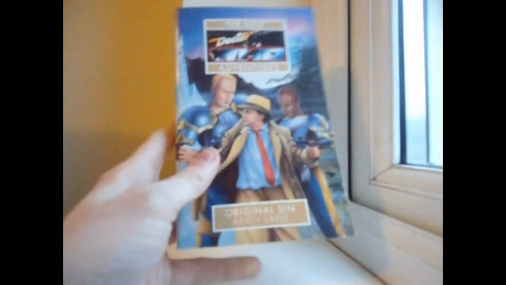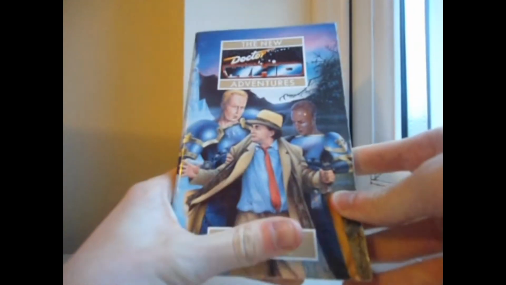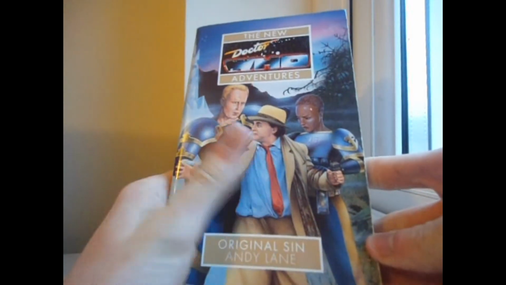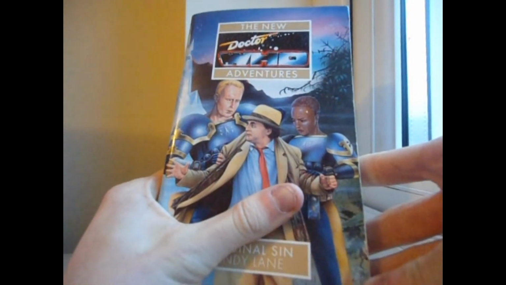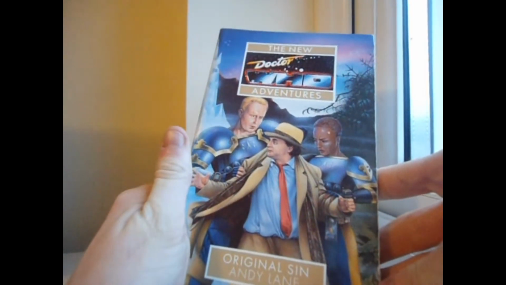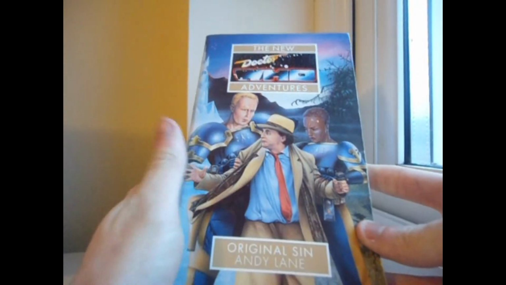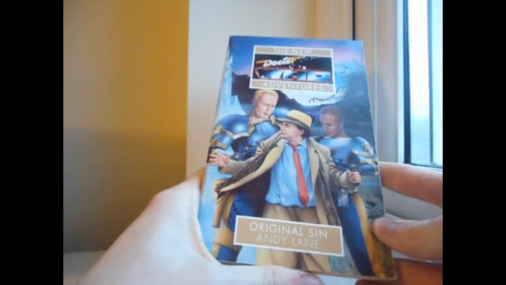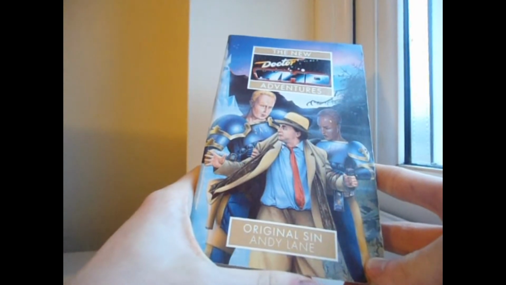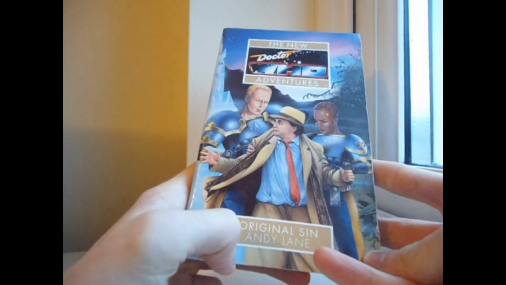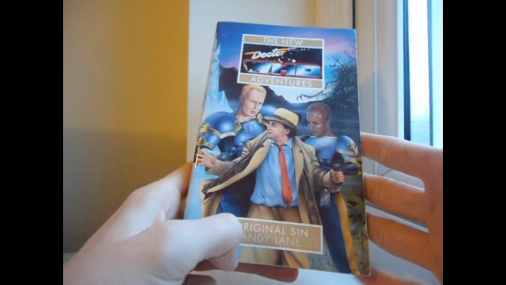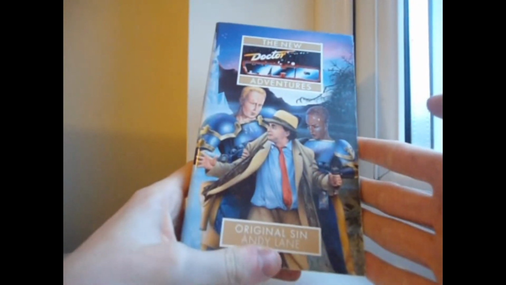Let's begin this review of Original Sin by taking a look at the cover art. But before I go on to that, I just want to quickly say that there are going to be spoilers in this review, because we're going to talk about the surprise returning character, and I'm going to be detailing how he returns as well, not only spoiling the character but detailing how he returns. So there are going to be spoilers in this review.